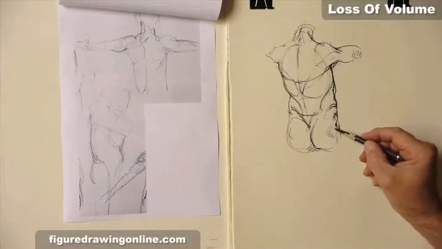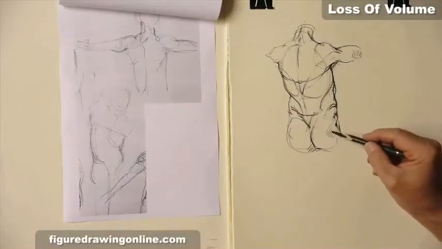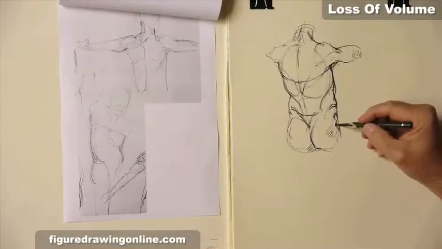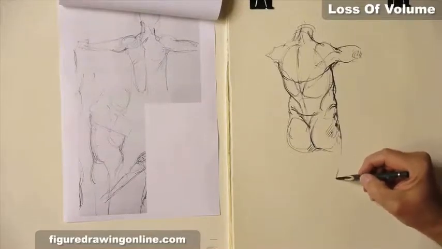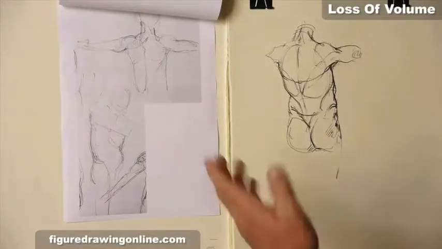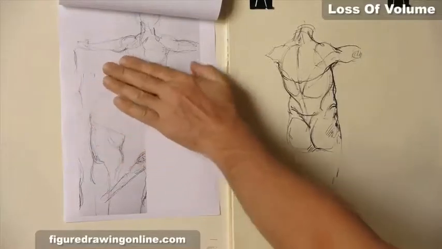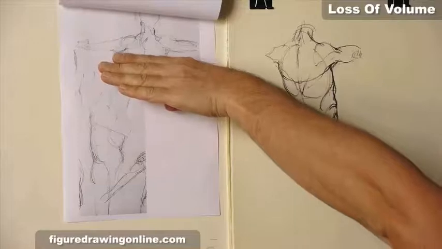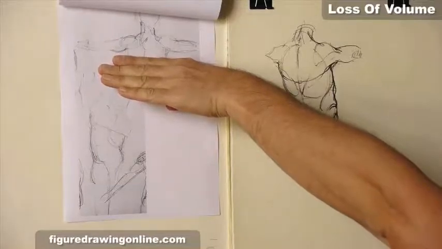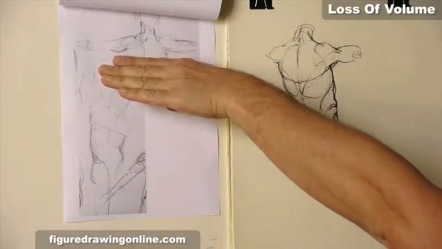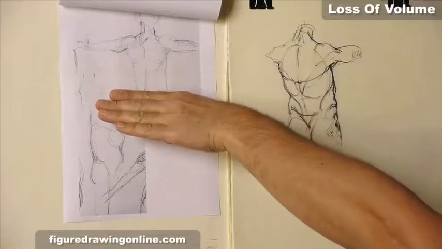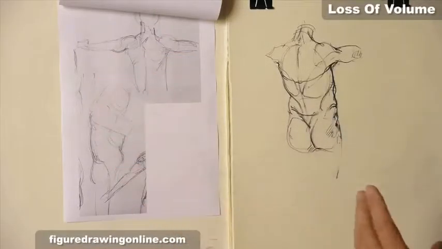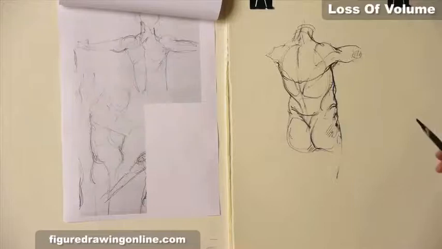There's a dimple there for the start of tensor fasciae latae. So that's another example. You can see how just about there, up to there, that's all in one understanding, that's one drawing, and then suddenly it changes to a different drawing, and that's where it's lost.